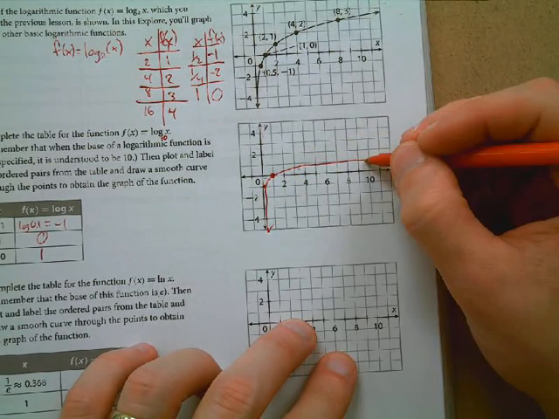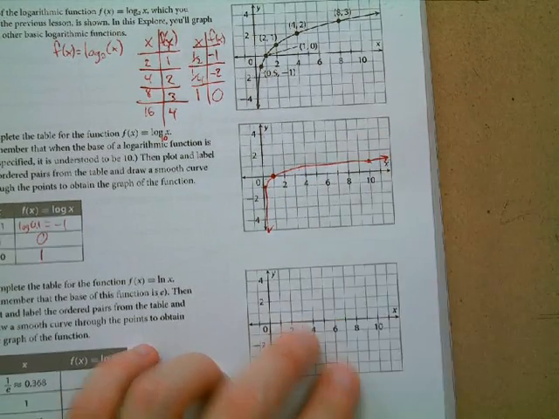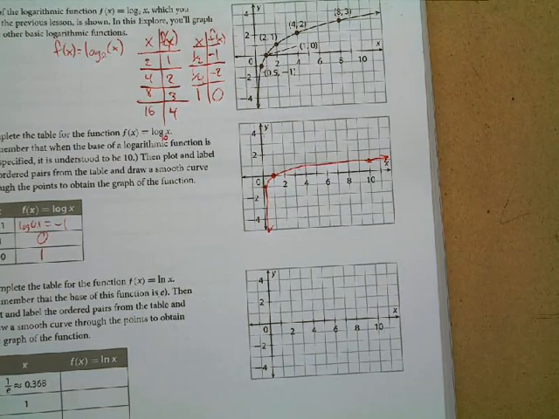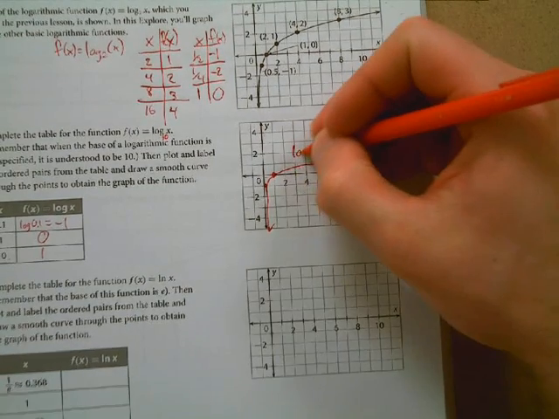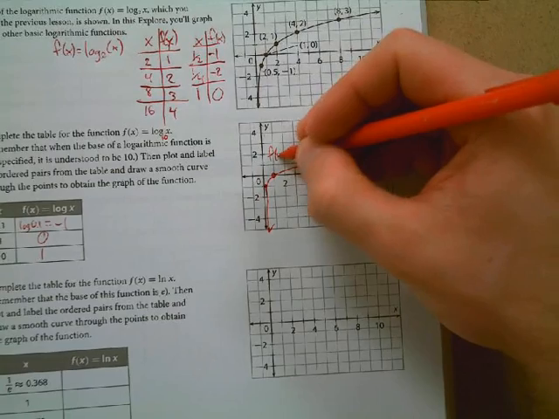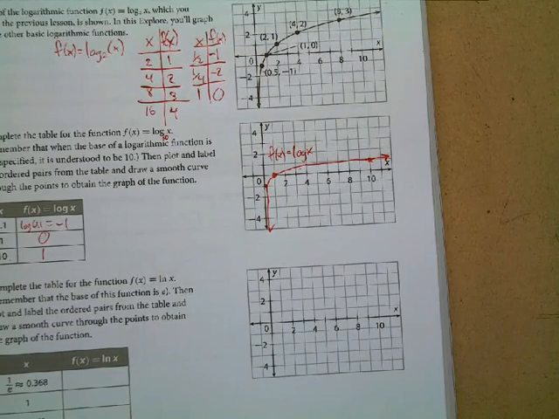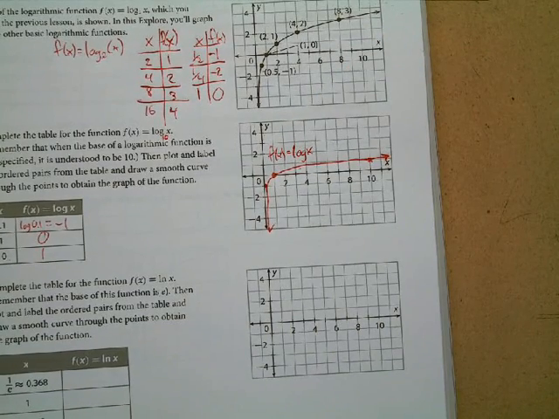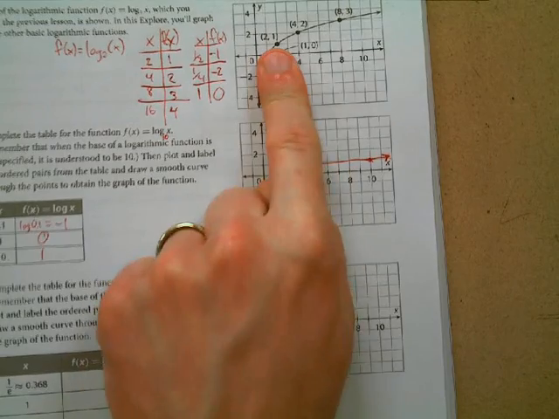Okay, so there's the graph there. That's log of x, or log base 10. So there's log base 10. There's log base 2. So 2 is less sharp of a turn than log base 10.